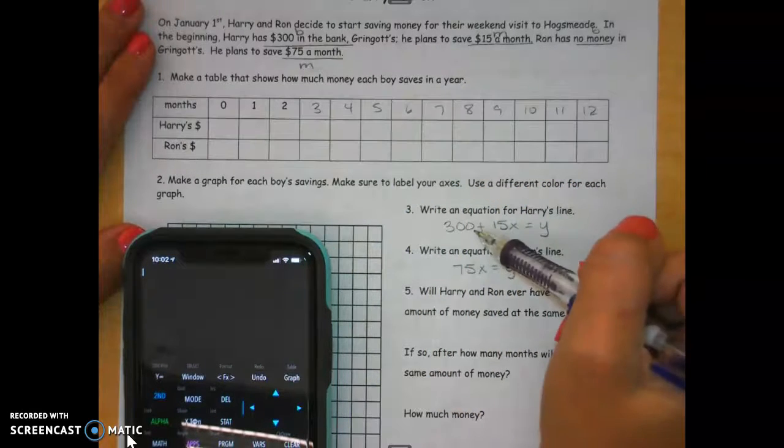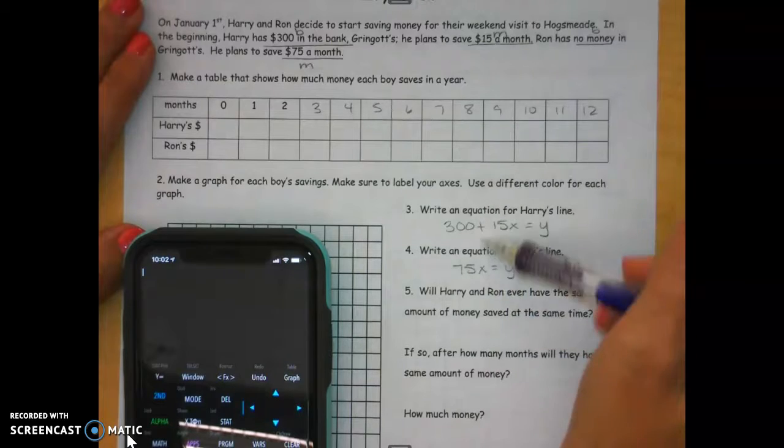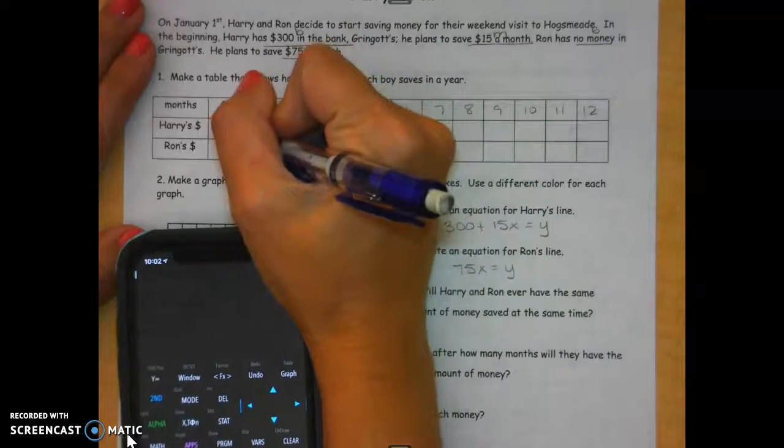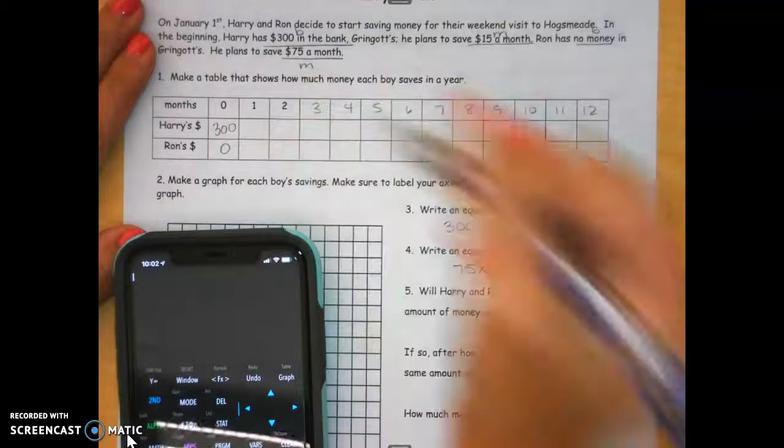And we know, based on our words and our equations, that Harry, before we even start, has 300 and Ron has none.